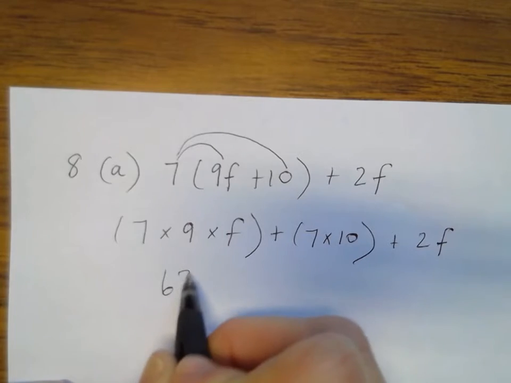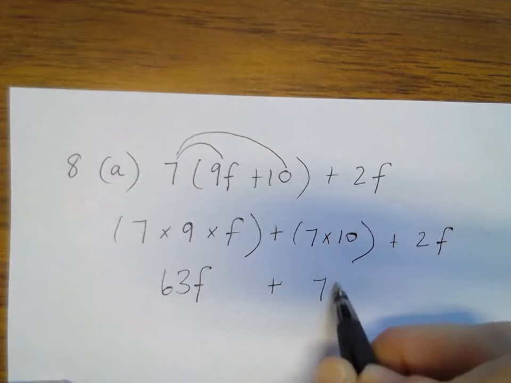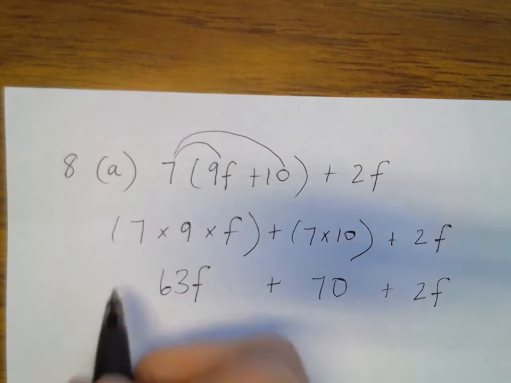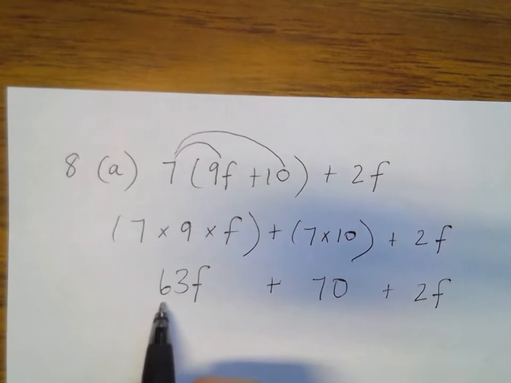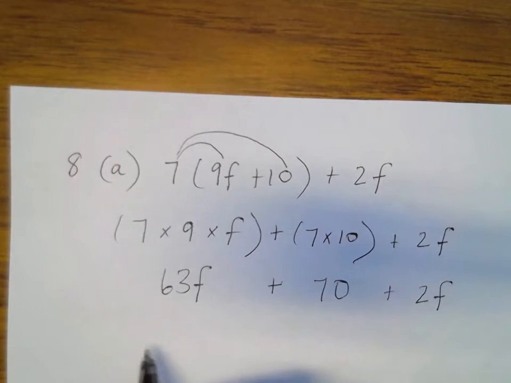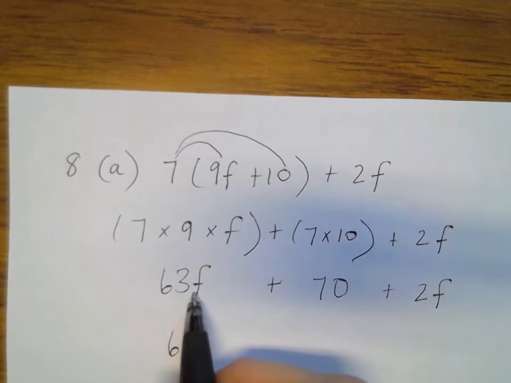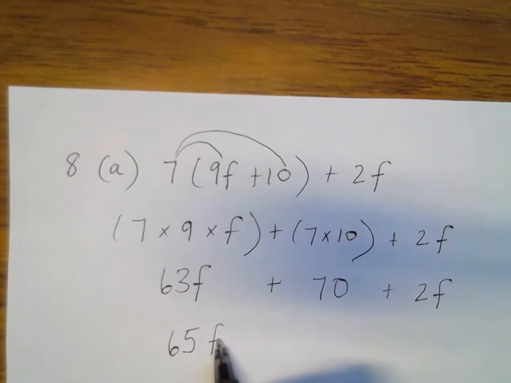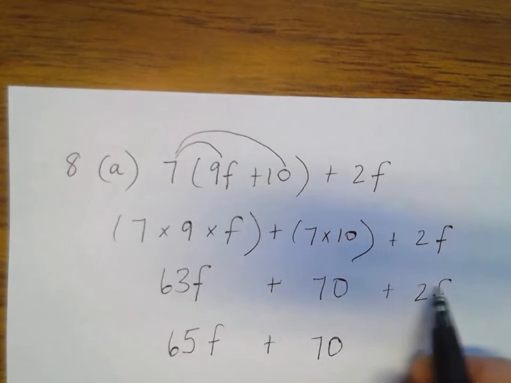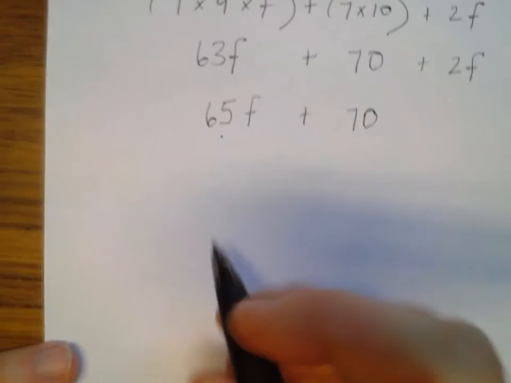7 9s are 63F plus, bring the plus down, 70 plus 2F. So this is pretty good, except we've got 63 Fs, and we've got another 2 Fs over here. So the most simplified answer is to go 63F plus 2F gives me 65F. They can be grouped together. They're like terms, so you can group them together to get 65F plus 70.